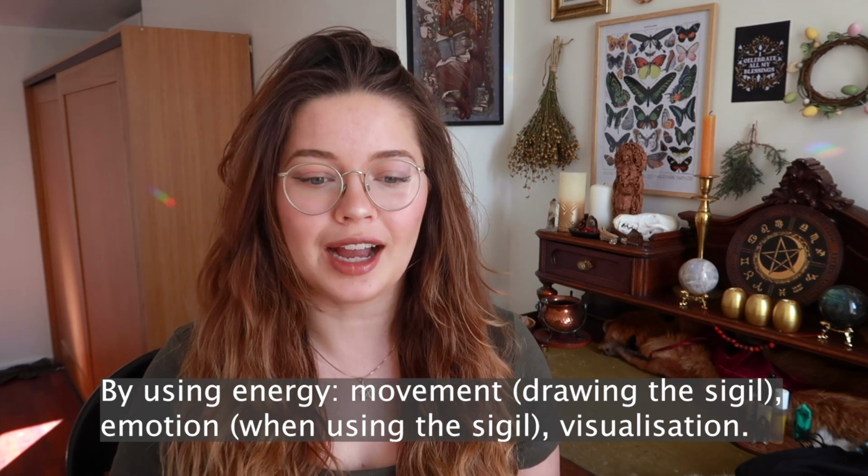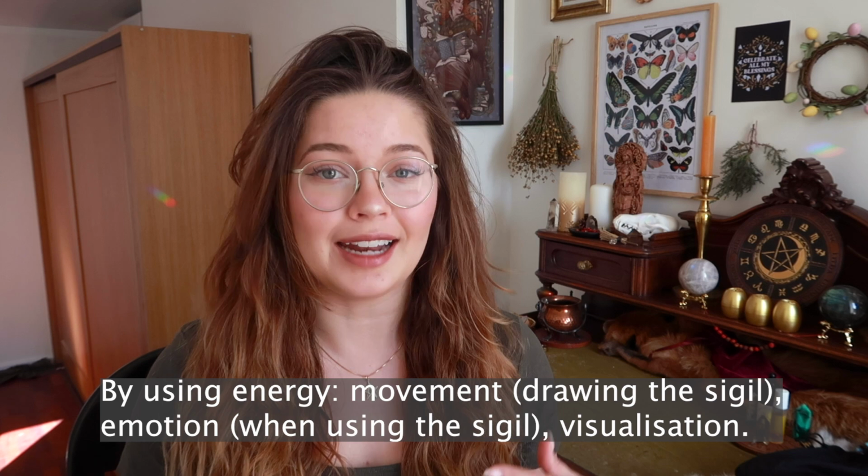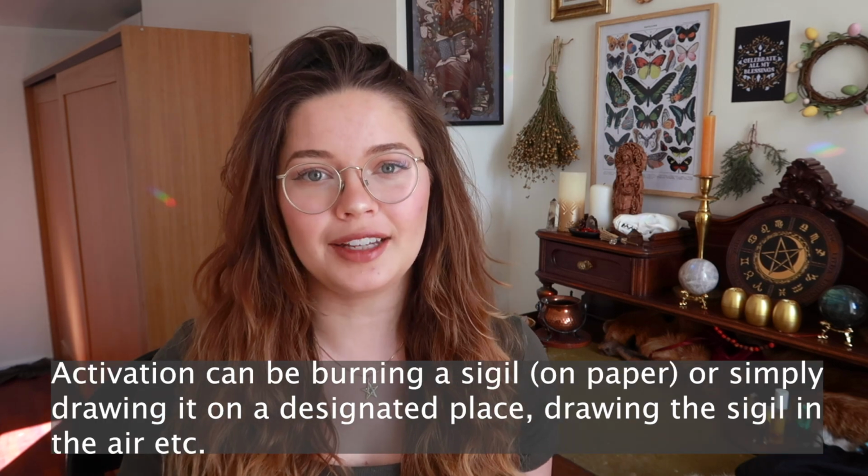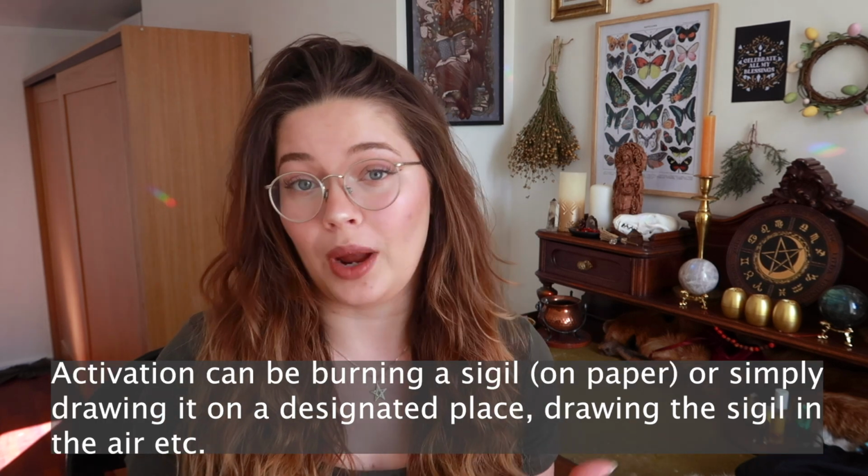A lot of times different types of sigils will need an activation, and there are multiple ways you can do that. A common one is, for example, burning the sigil. Sometimes it is very simple, and the last line, if you're doing a triangle for example, can already be activating the sigil in a way.